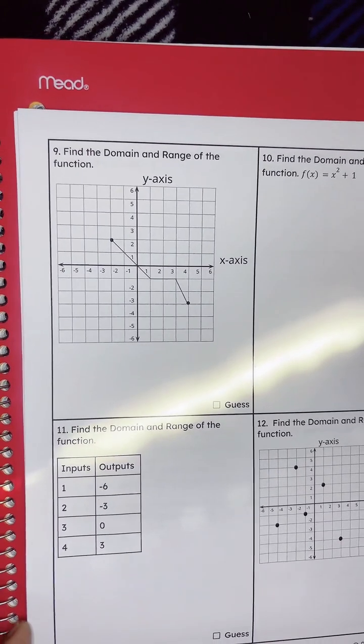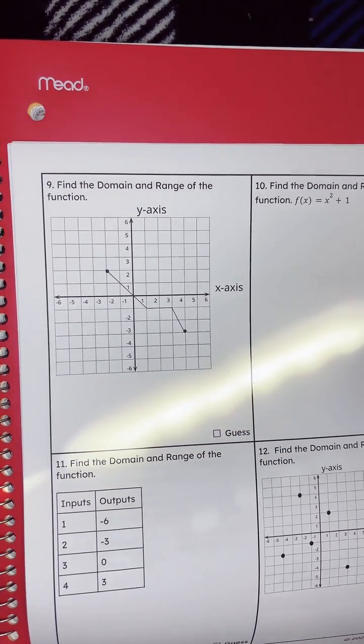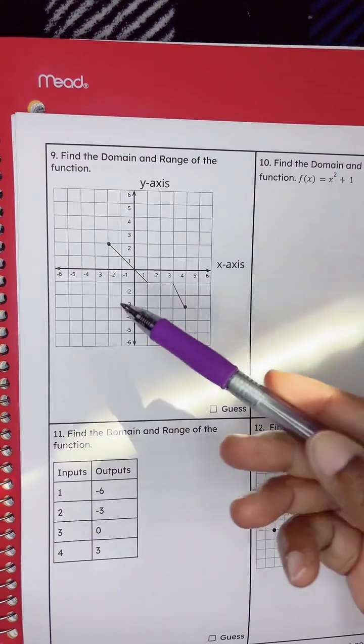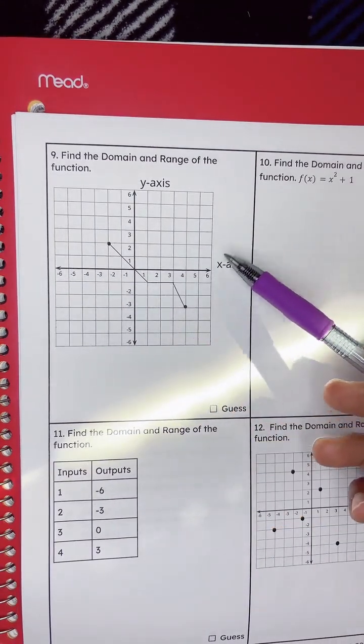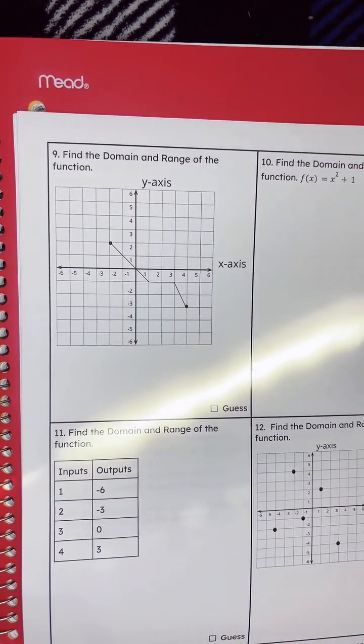All right, number 9. We have another graph one. So let's first look at the domain, okay? Let's look at it from the x-axis.